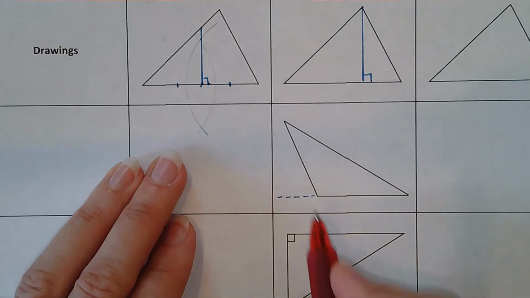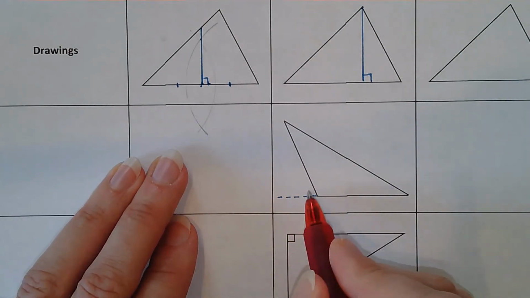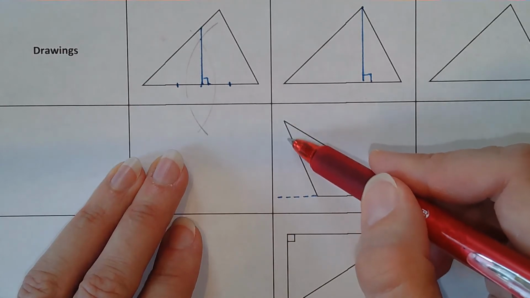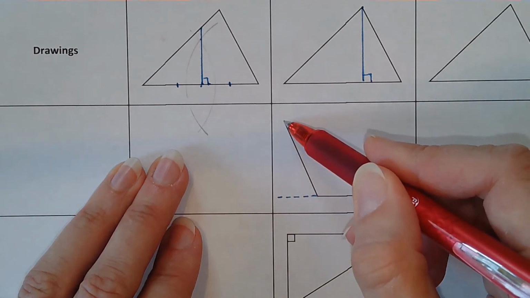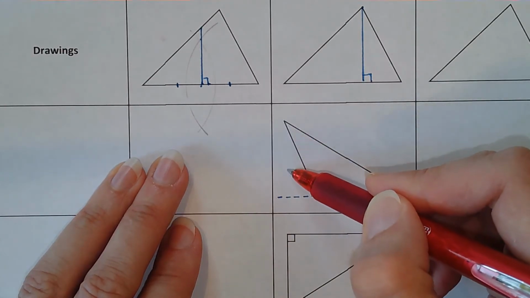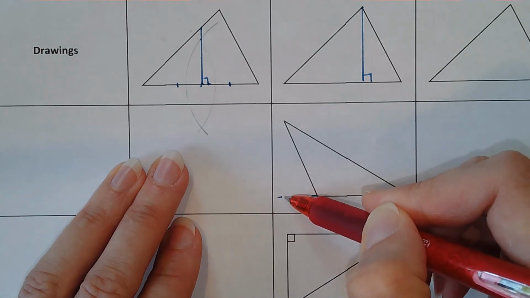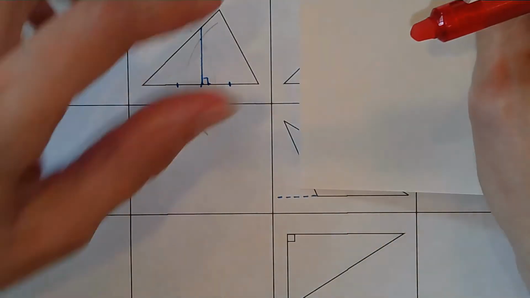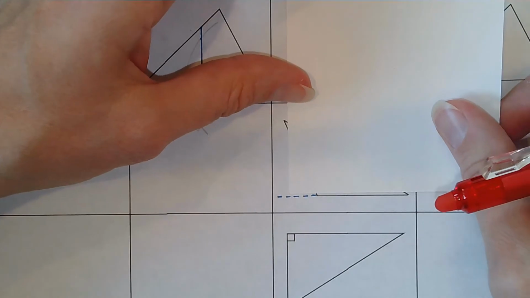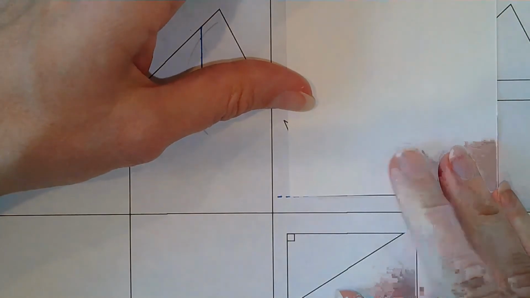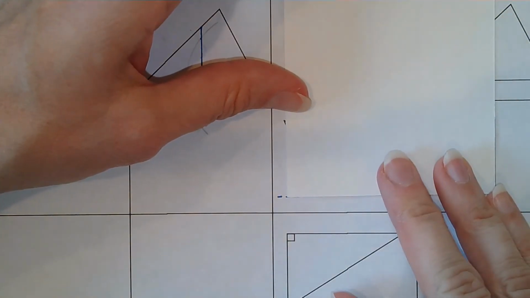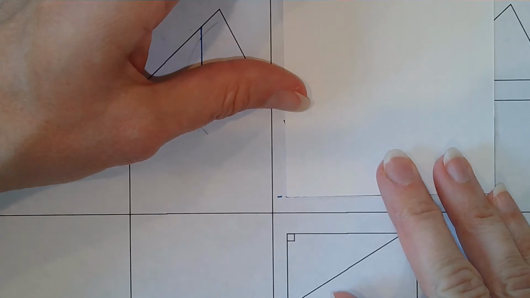Okay, I've extended that opposite side. Now I can put in from this vertex a line that's perpendicular. Again, I'm going to line up my note card, make sure it's nice and straight along the bottom, make sure that it lines up with my vertex up on top.